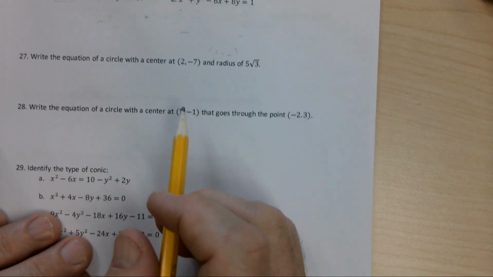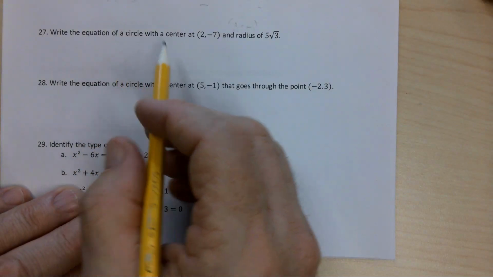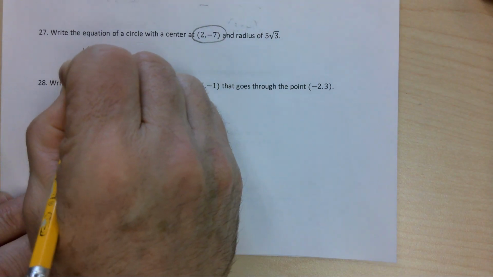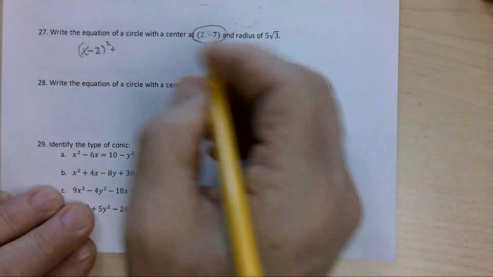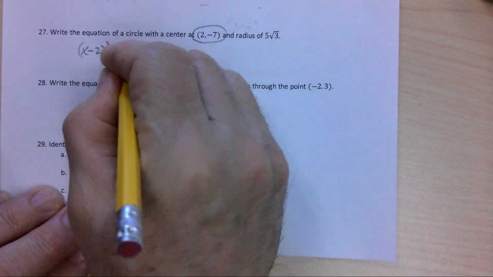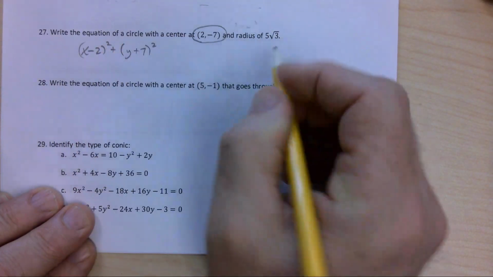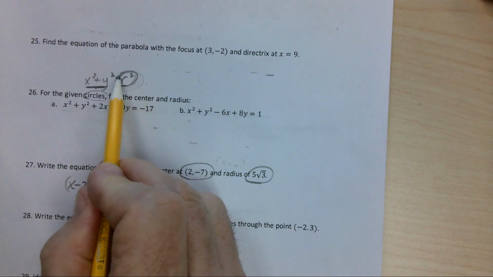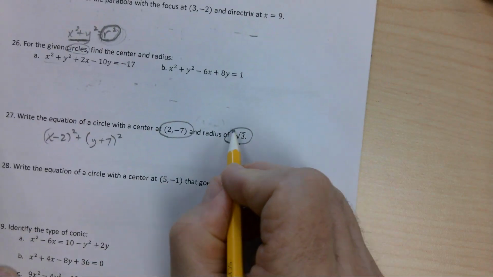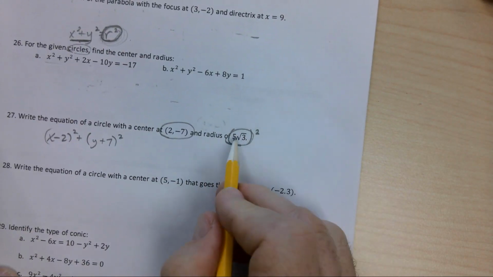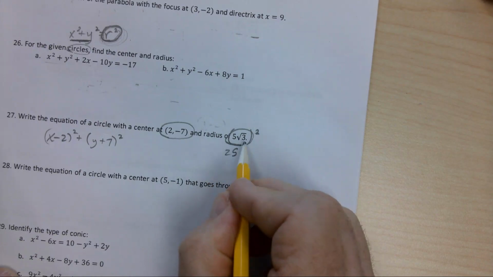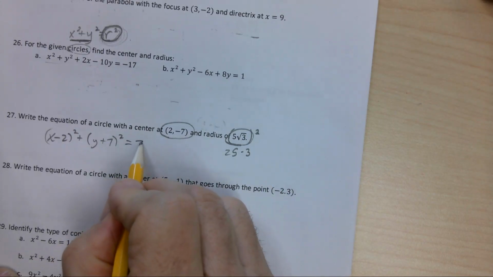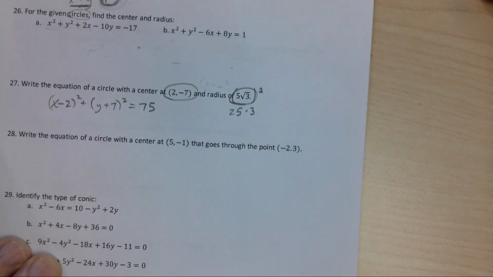This one's a little bit easier. It says write the equation of a circle with center 2, negative 7. So that's pretty easy. X minus 2 squared. Don't forget the squared. Y plus 7 squared. And if this is the radius, remember what I said, we have to put r squared here. So if this is radius, we have to square it. The radius squared would be 75. And you're done. Those can be pretty easy.